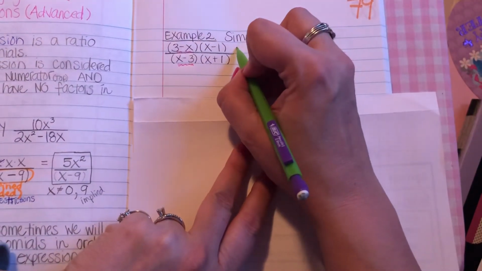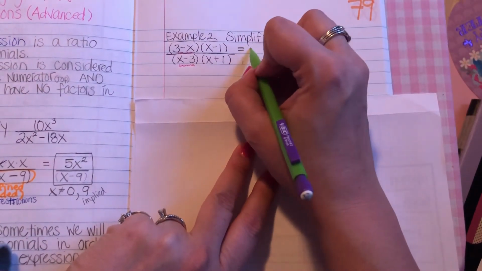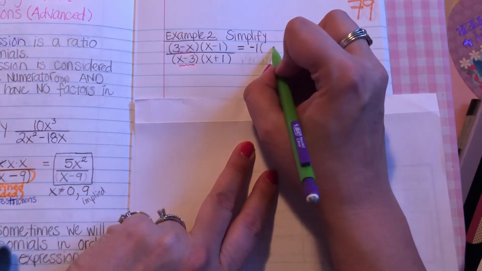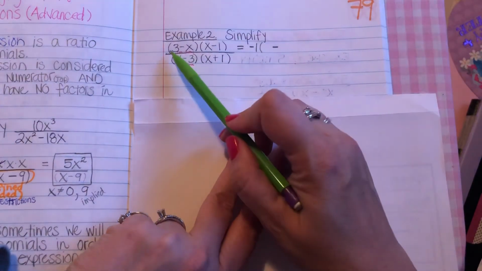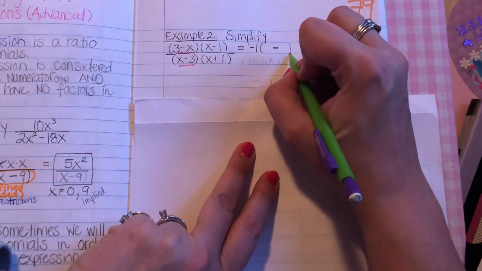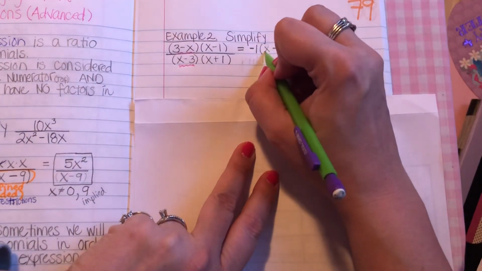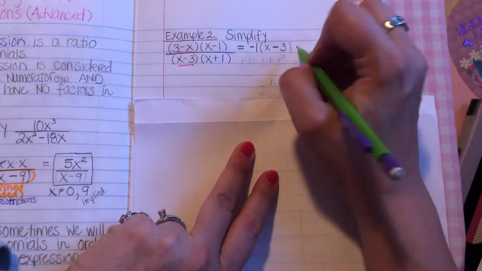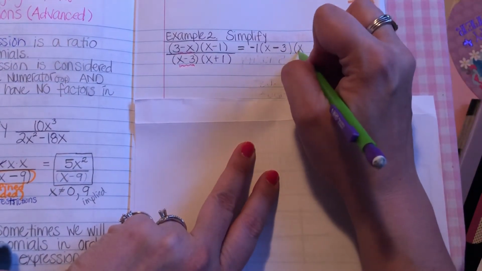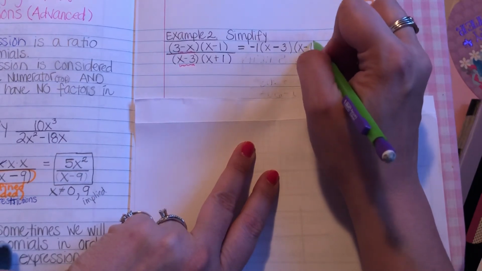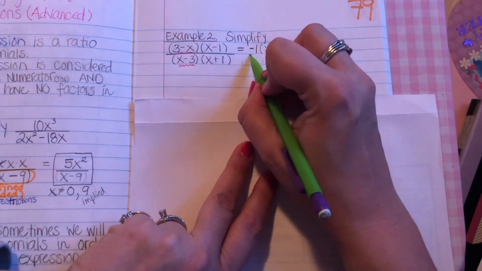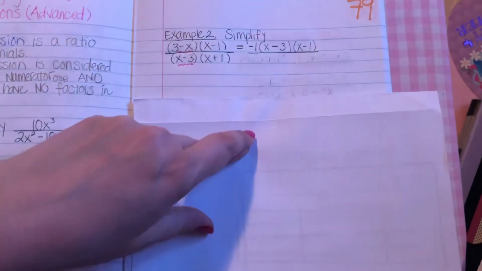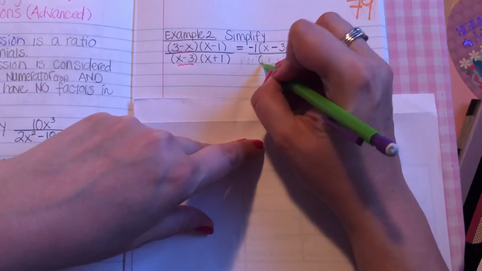So if I remember from the last lesson, if I take that first one and I multiply it by -1, I can take the 3 and the x and I can switch them on either side of the subtraction sign. If I don't put the -1 in front, I actually cannot switch them.